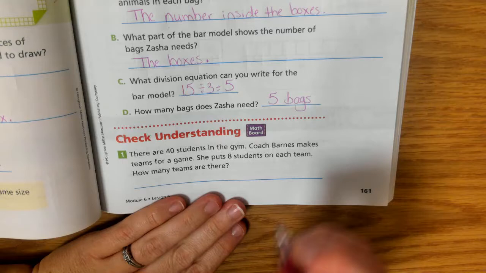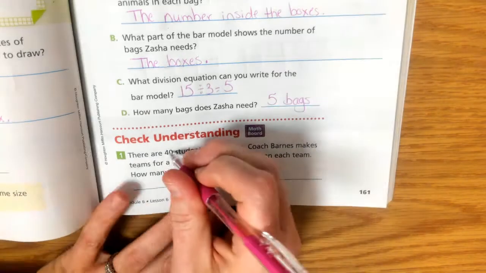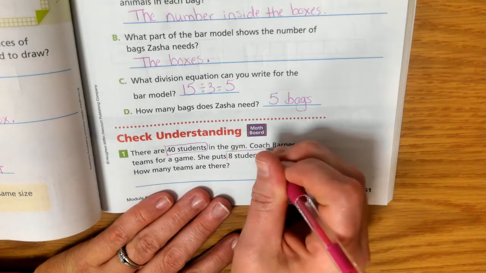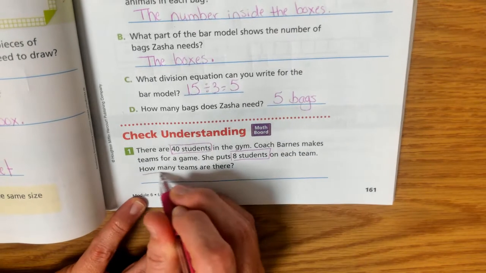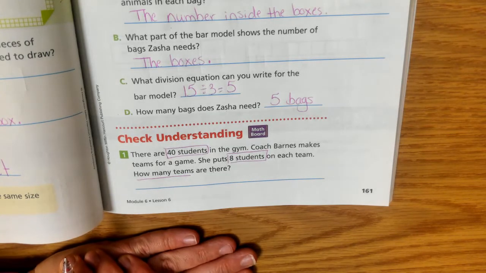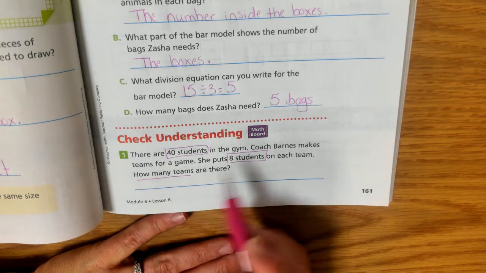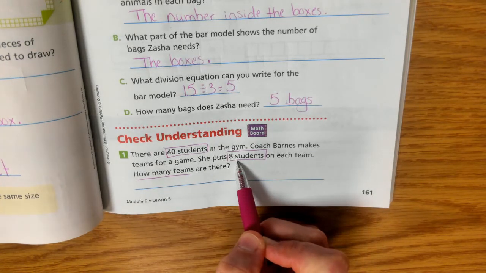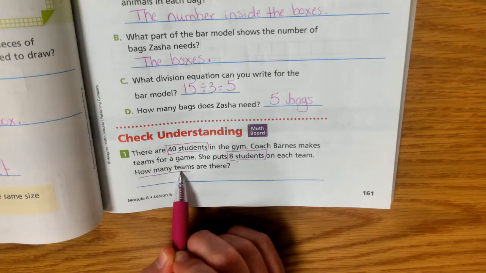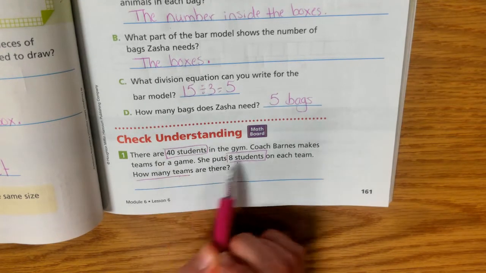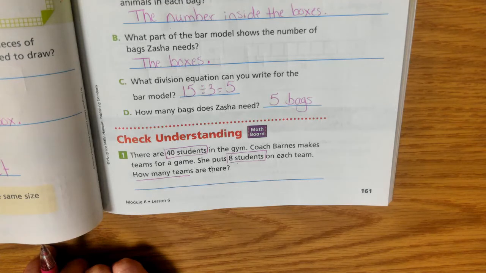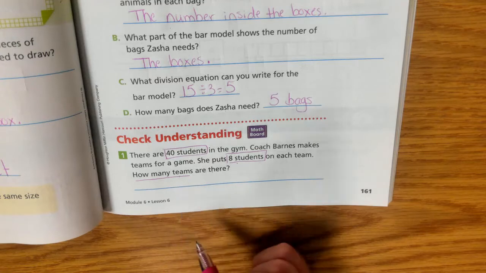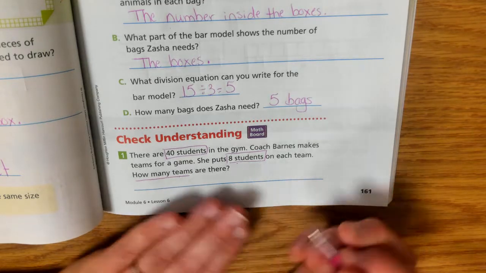Okay, so our bar model, we know that there needs to be a total of 40 students. There are going to be 8 students on each team, and we want to know how many teams there are. So which one is the box and which one goes inside the box? Is it the students are the box and we put the teams inside the box? Or are the teams the box and we put the students inside the box, inside the teams? I hope you said the students go inside the box because each team is going to be one box.